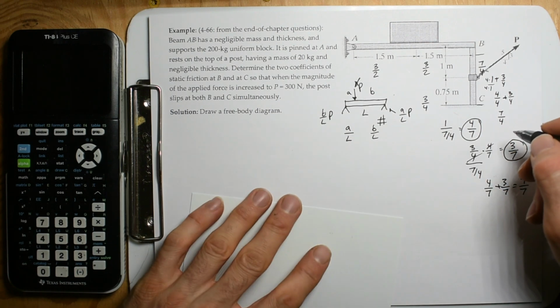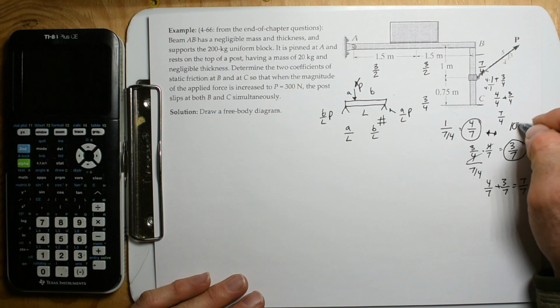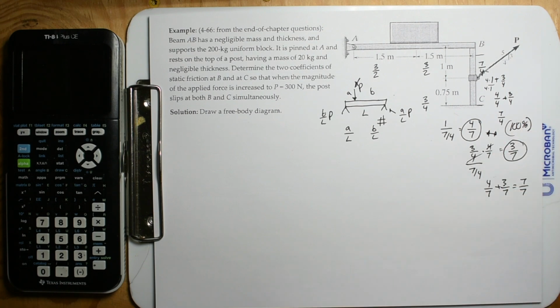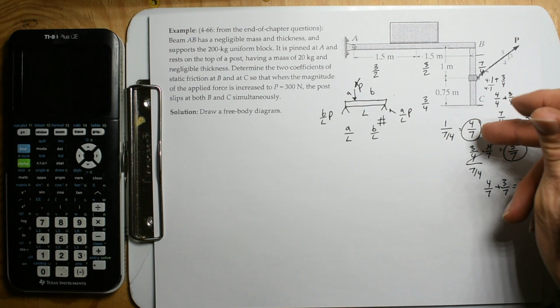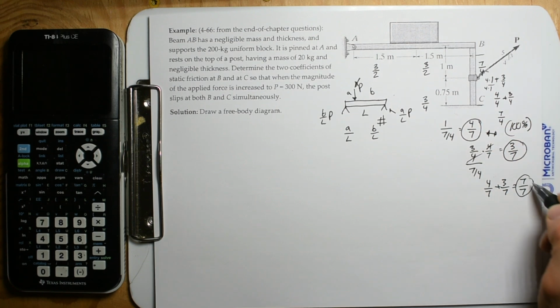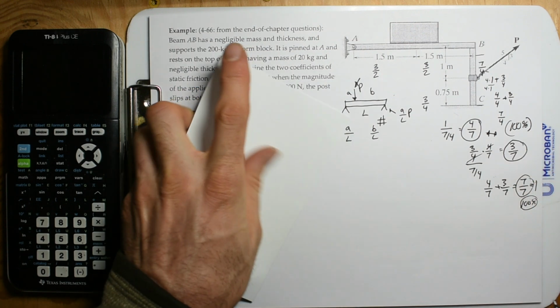So the take home is that these two ratios have to add up to 100%. Anytime I'm working with fractions, I think of percentages. The human mind, I think, works in percentages way better. But we have 4/7 plus 3/7 is 7/7, and that's a total of 1. And so we're back to 100%. So we're set there.